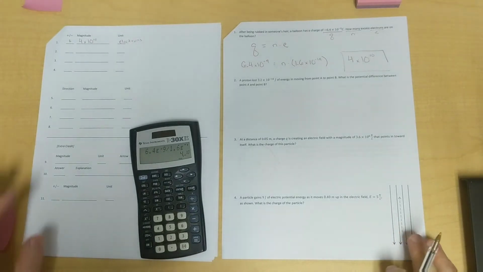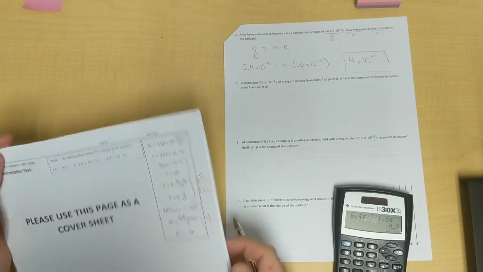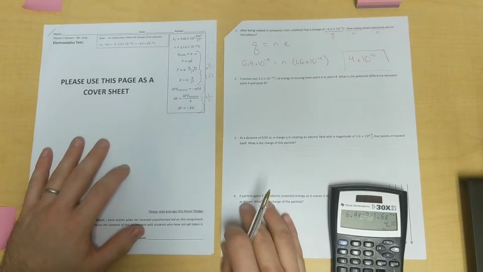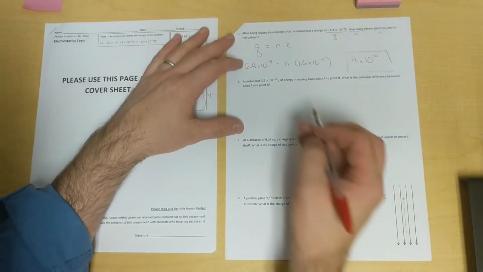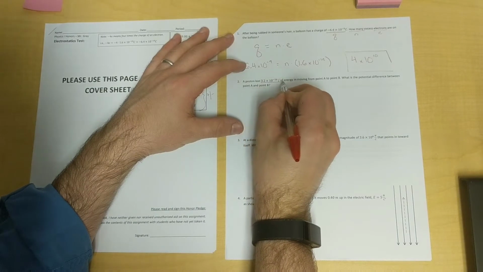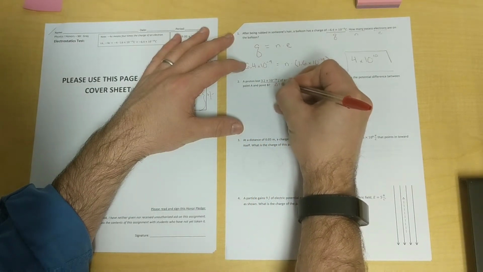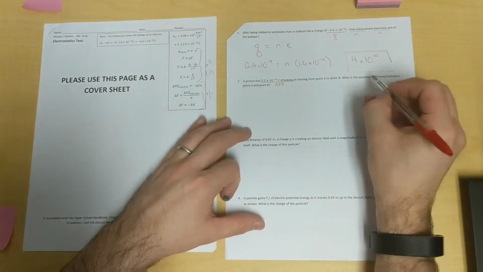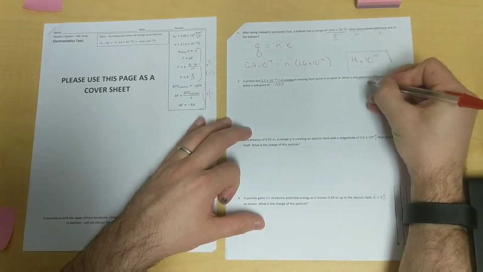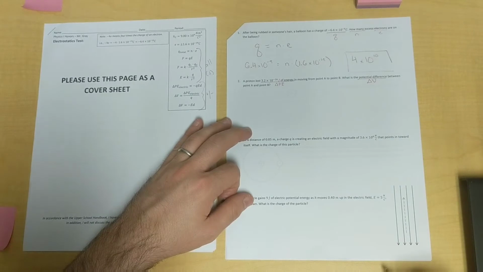Alright, let's look at question number 2. A proton lost 3.2 times 10 to the negative 16th joules of energy in moving from A to B. What's the potential difference between point A and point B? So let's see what this is. This is the amount of energy, so this is going to be delta PE. This is the amount of potential energy that changed. And we're looking for potential difference, which is delta V, between point A and B.